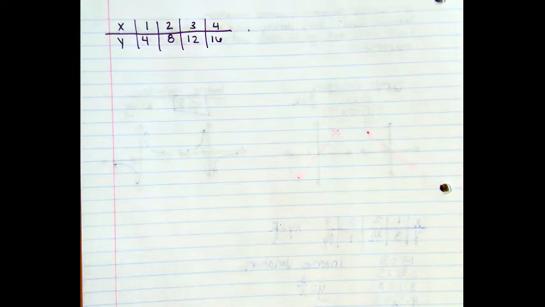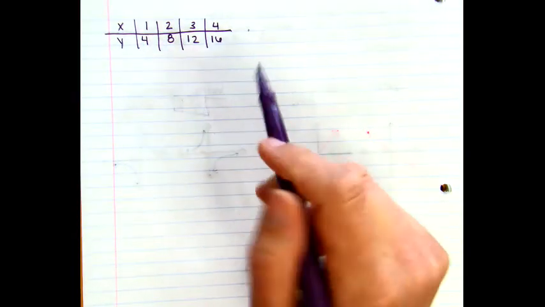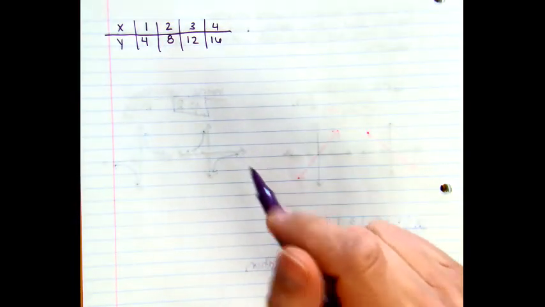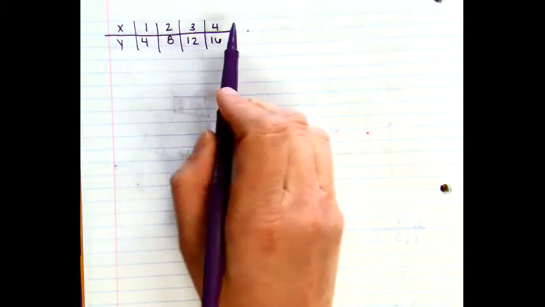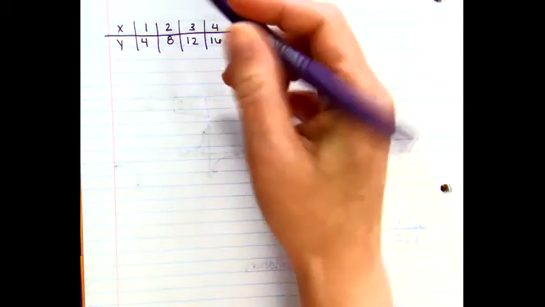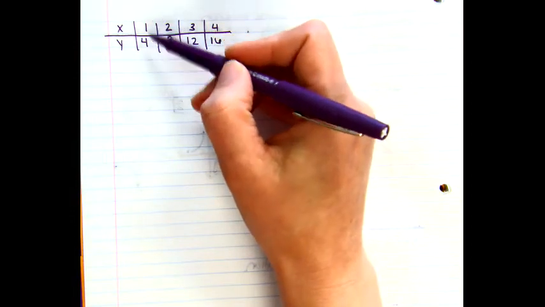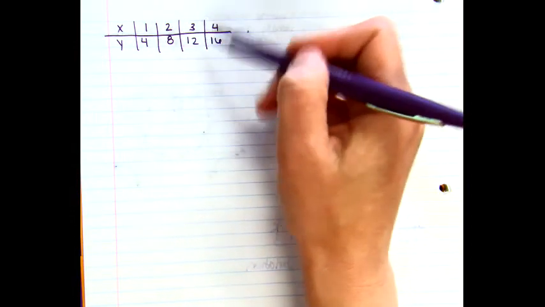Okay, for this next one, we have another table with the points (1, 4), (2, 8), (3, 12), (4, 16). When you look at this, as my x goes up, my y goes up, and I can also see pretty quickly that I'm just multiplying my x's by 4, so I know this is going to be direct variation.